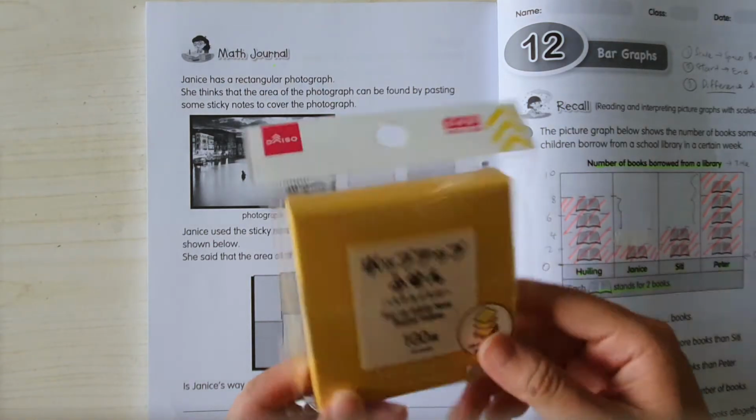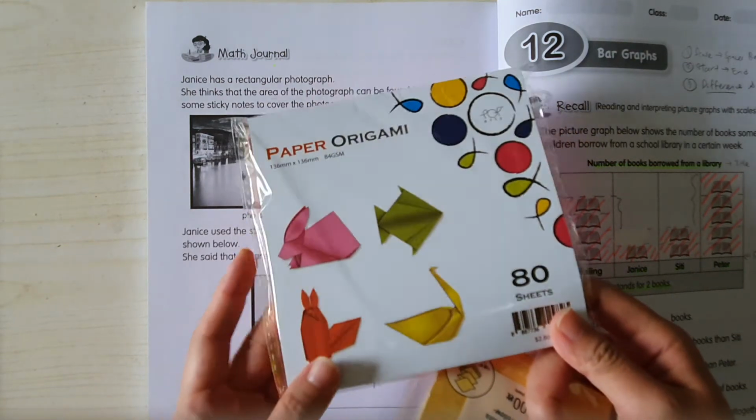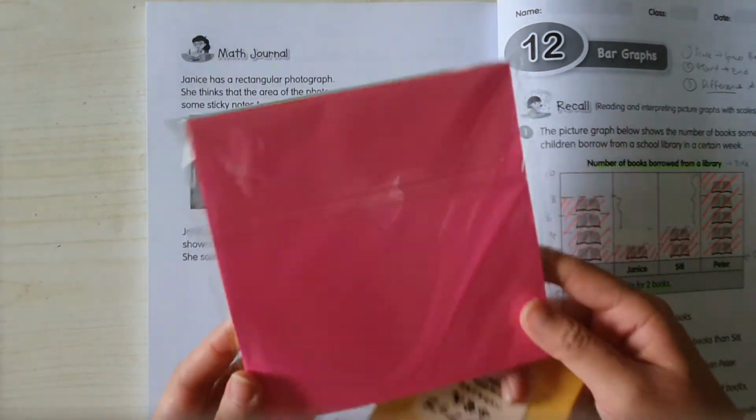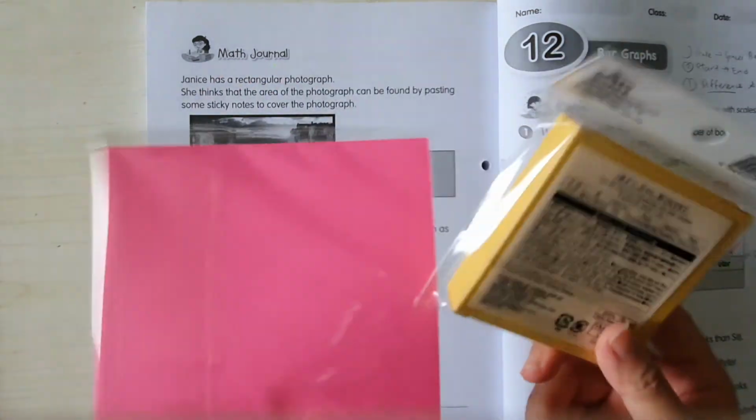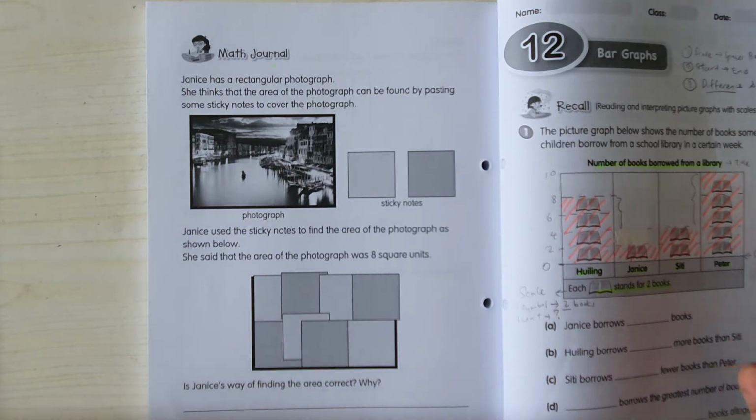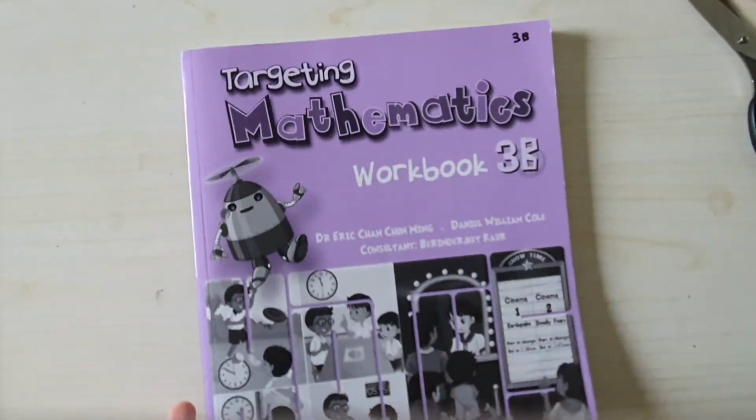So over here I'm going to use some post-its. I bought these, and there's some square origami paper here, very colorful ones. We're going to use this to find the area of a rectangular photograph. In this case, not the photograph, but let's use my workbook, like the rectangular photograph.